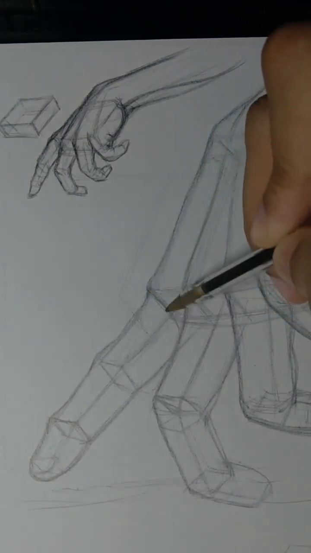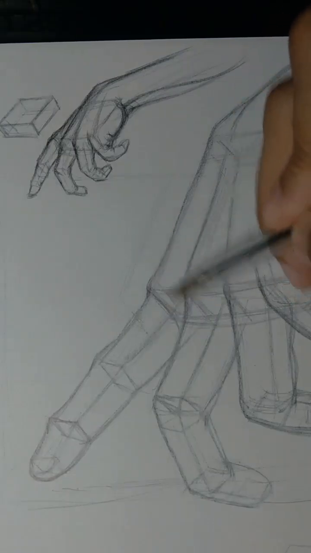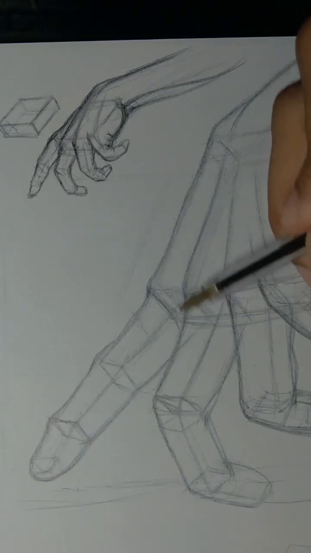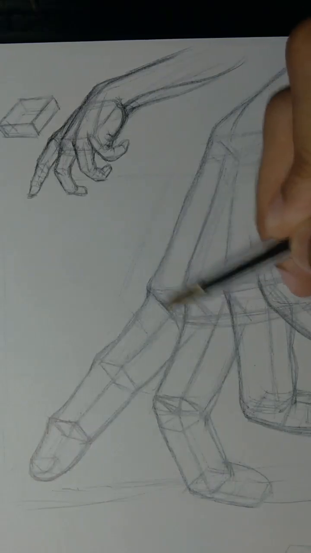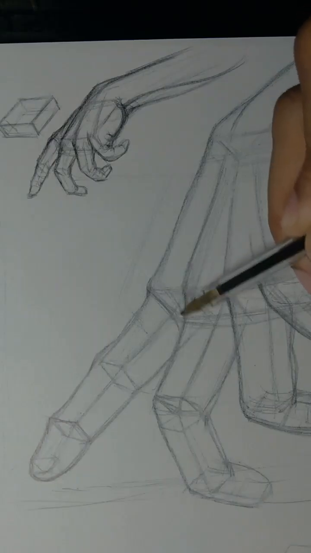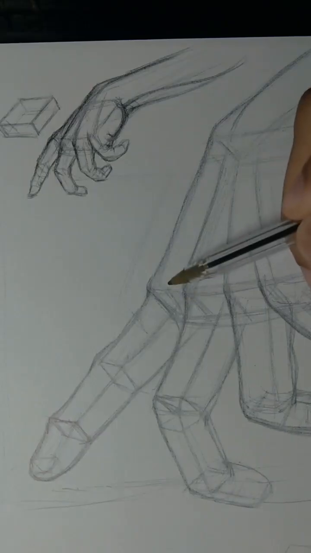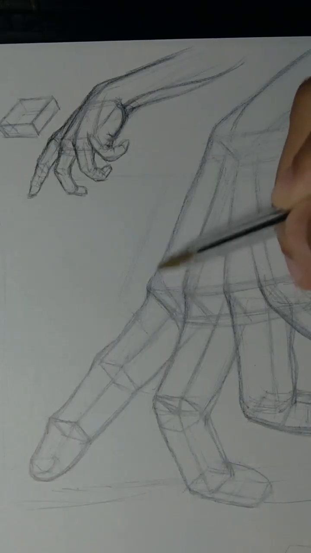One skin fold here. We have another one. And here is a soft edge. Here's a hard edge. Now it's a soft edge. It goes around here, goes to the top, the hand in this direction.